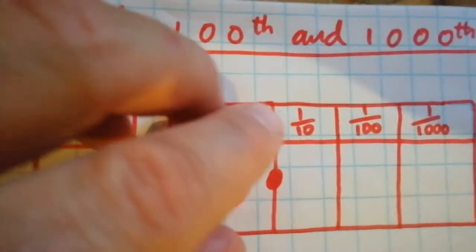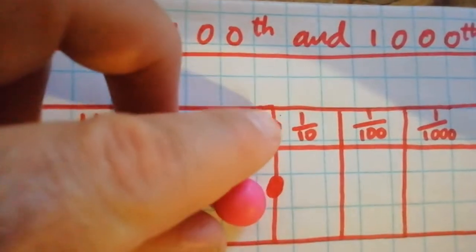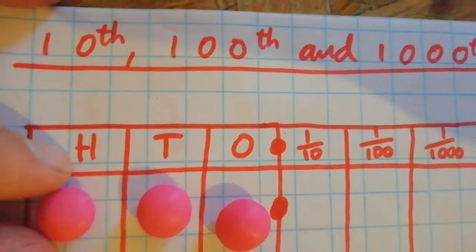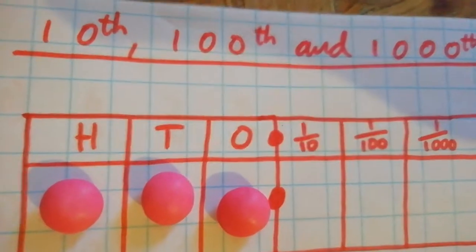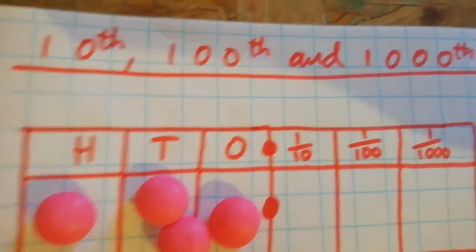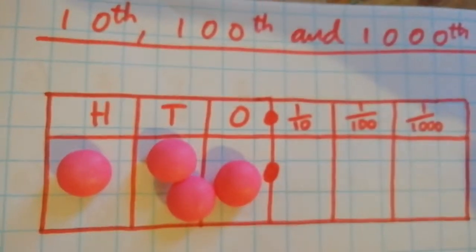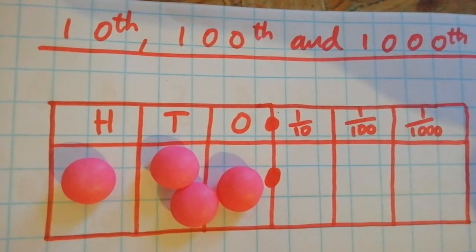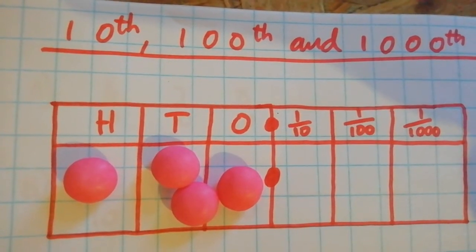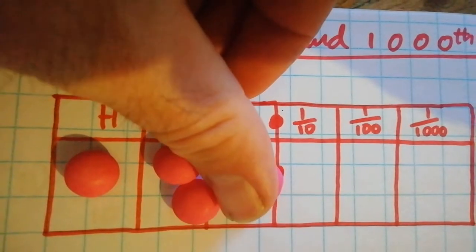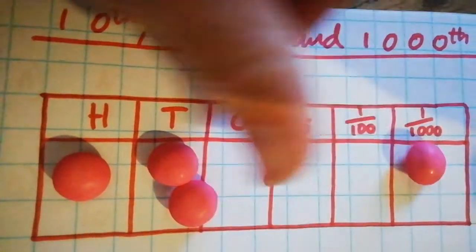What have we started off with? 121. 121, if we divided it by 1,000 for you year 5s, there's 3 zeros in it, so this one would move across 1, 2, 3 columns.